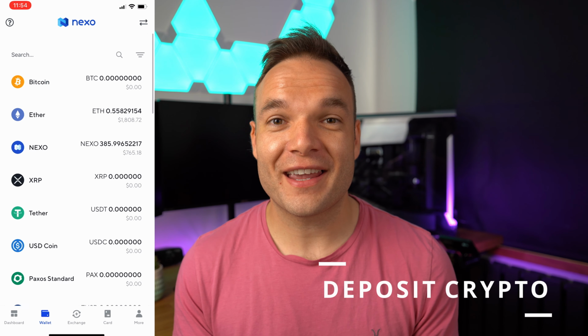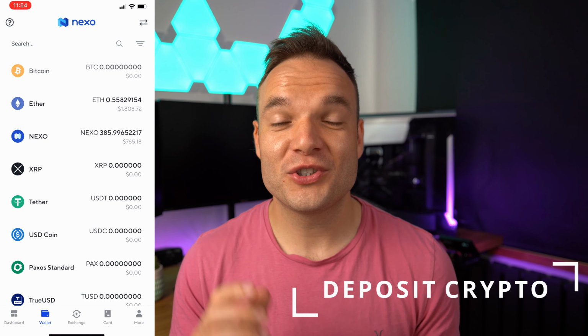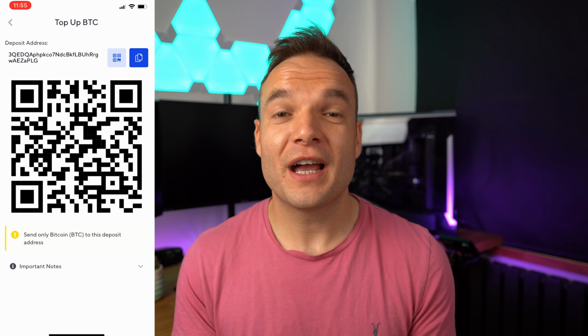Secondly, if you want to move crypto into the platform, that's also really easy to do as well. Just go to the wallet section of the crypto that you want to deposit, choose top up, and then you've got a couple of options here. So you can copy your entire wallet address, or you can also create a QR code and then make sure you use that for the platform that you're about to deposit. Make sure you get this part right, otherwise you'll be sending it to some random dude's wallet and you probably won't get your money back.